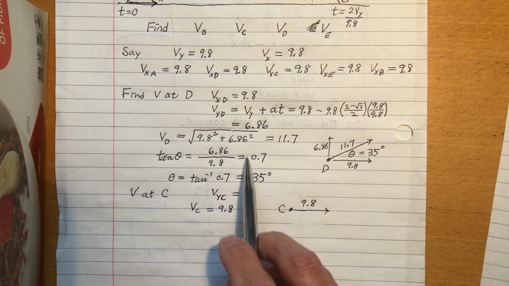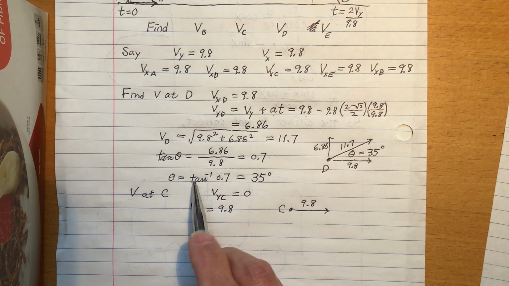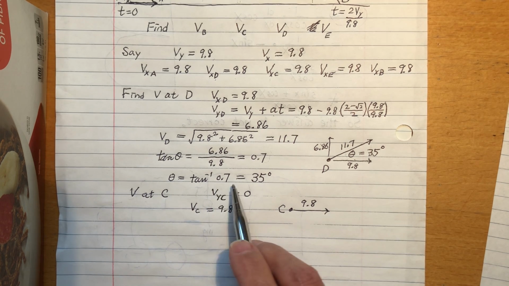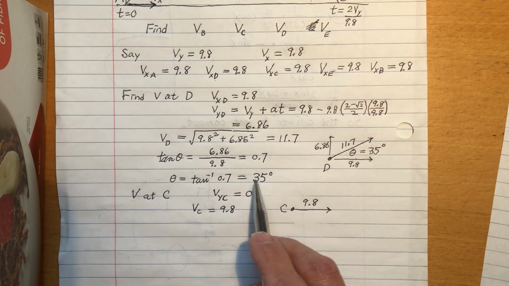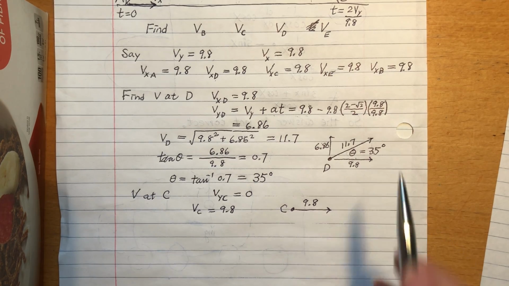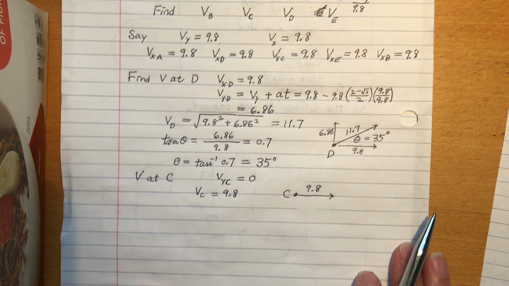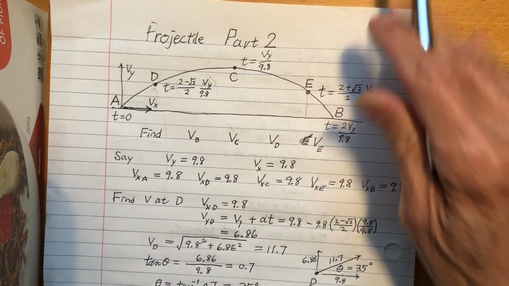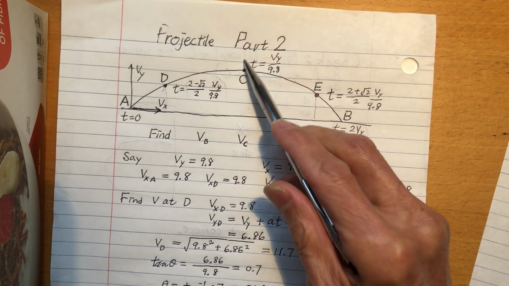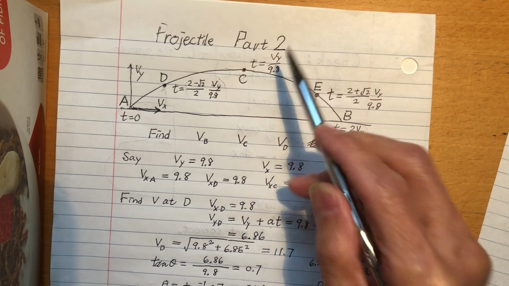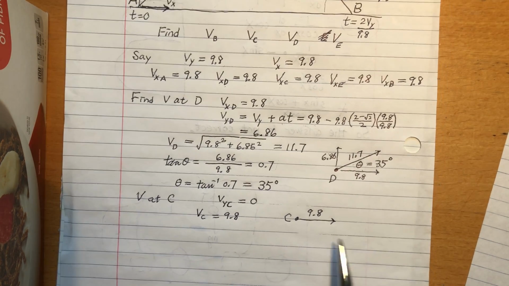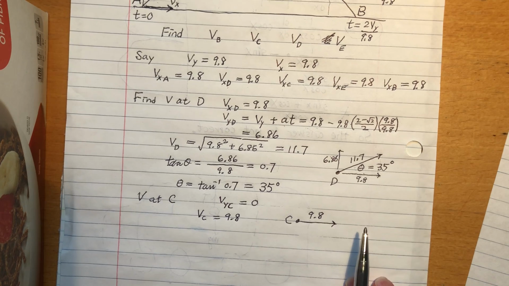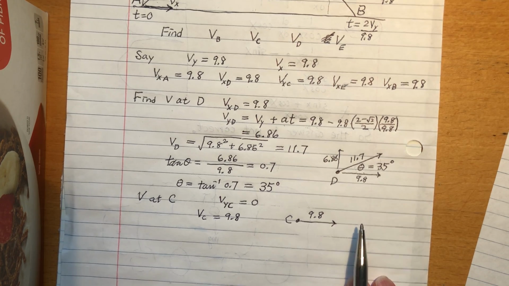So I have this, and I do the anti-tangent value. So inverse tangent is 35 degrees. So this is 35 degrees. And then at point C is quite easy. At point C, you do not have the y component. It is entirely horizontal. Therefore, I have 9.8, since the horizontal component doesn't change.